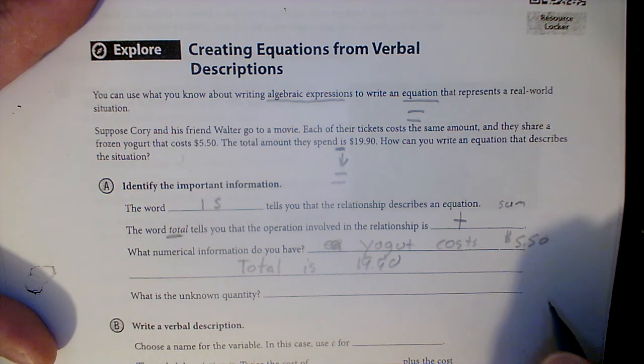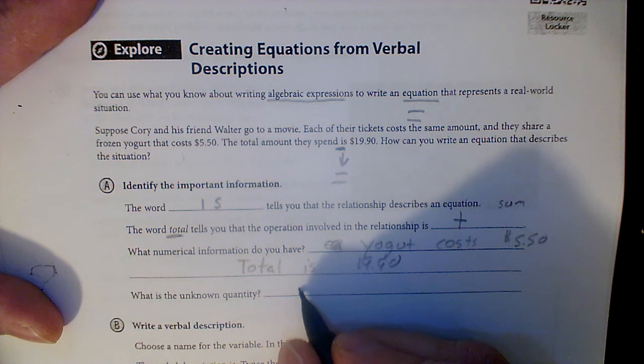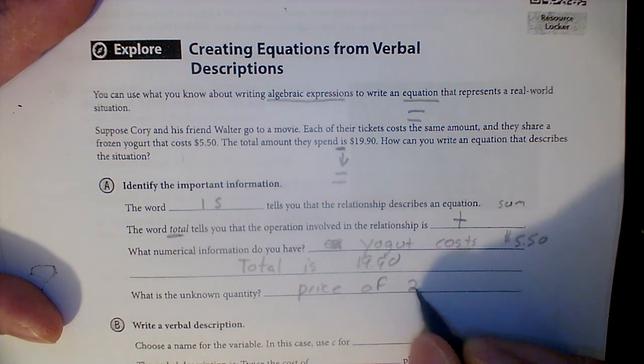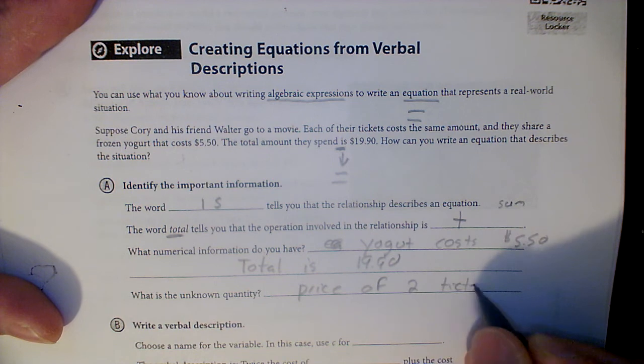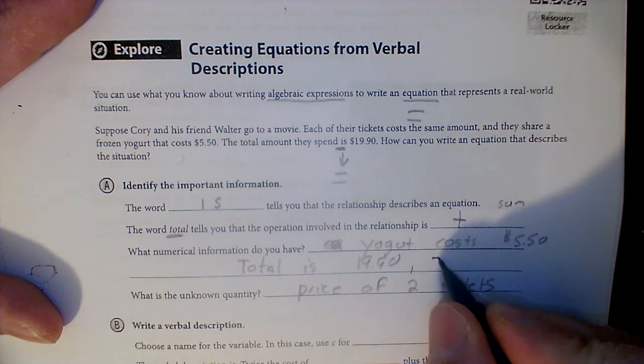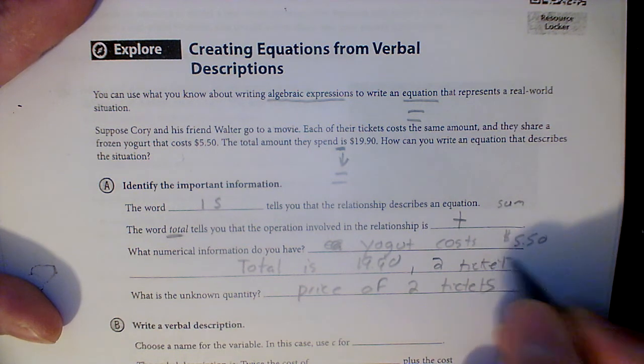What is the unknown quantity? Well, let's find out. They share frozen yogurt, and the price of the tickets. Price of 2 tickets, that is our unknown. We know that they have 2 tickets. Maybe I should put that up here. They have 2 tickets.